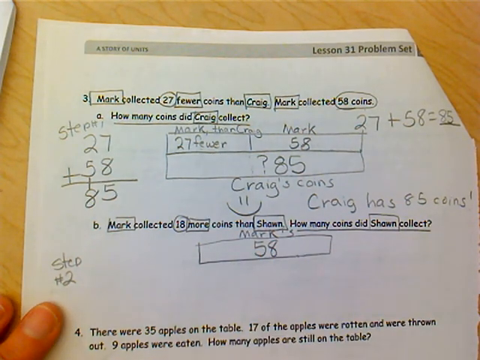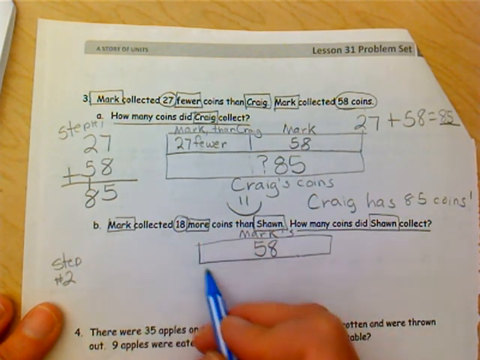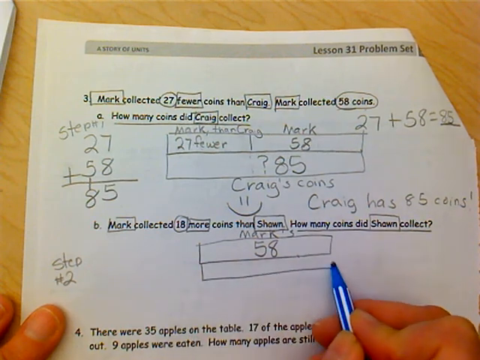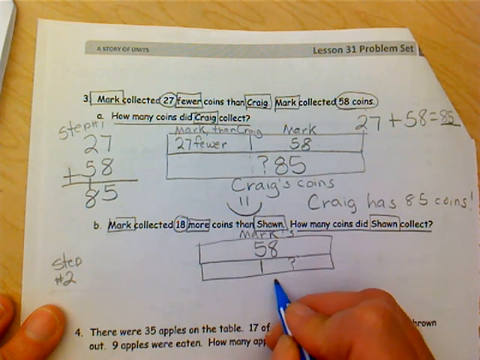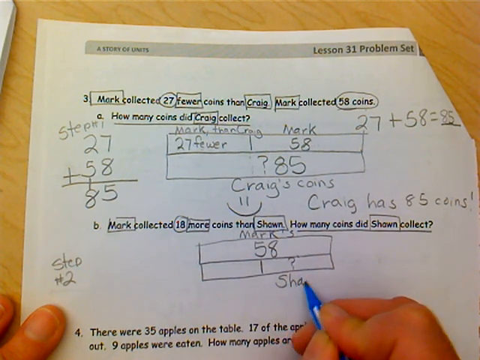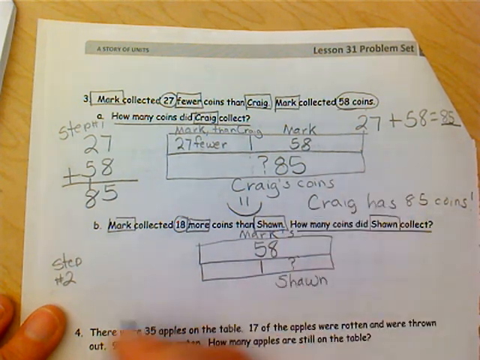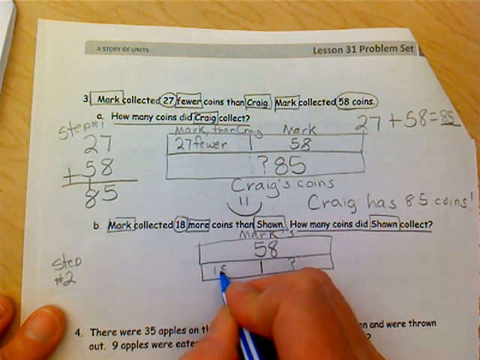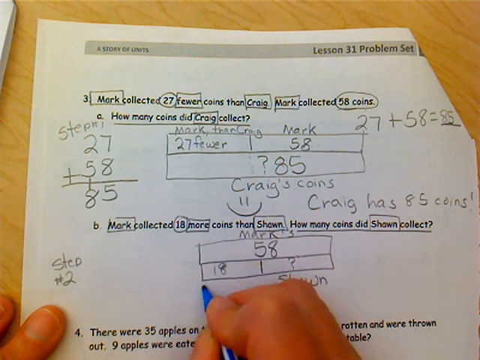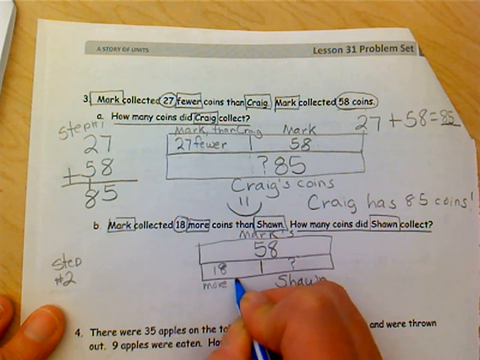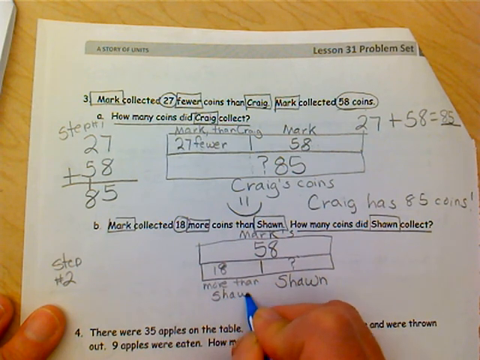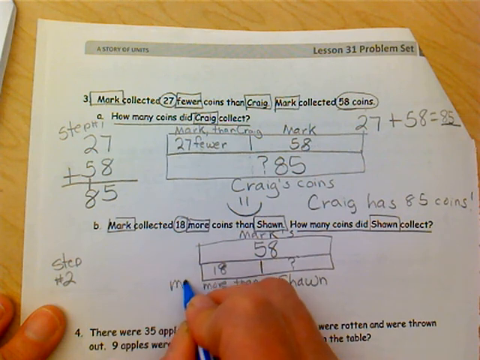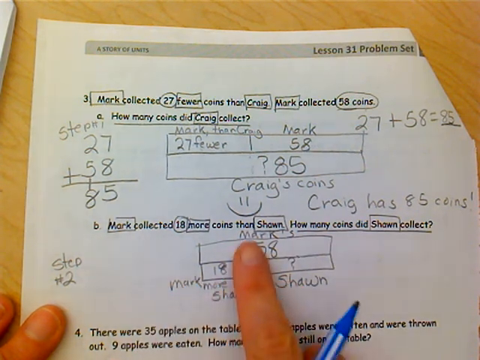And I know that he collected 18 more than Sean. I'm going to try to figure out what Sean is. He's my big I don't know. But I do know that Mark collected 18 more than Sean.